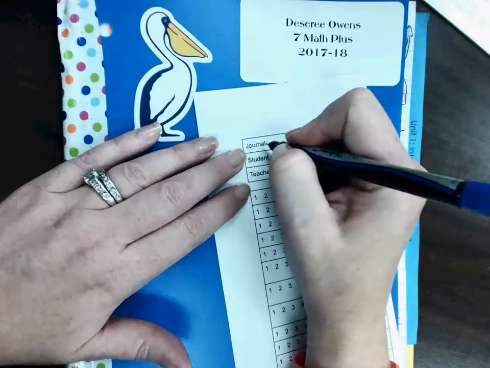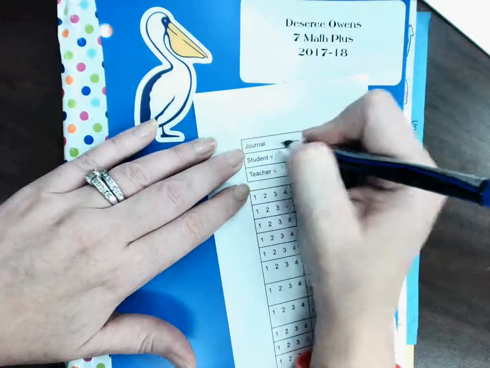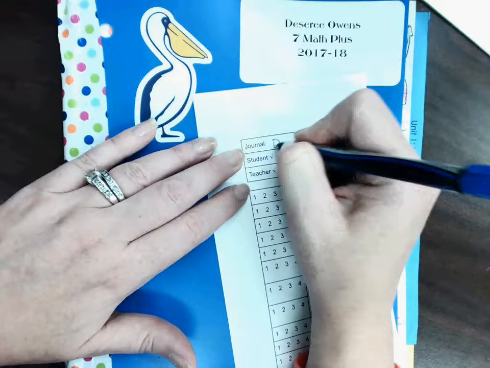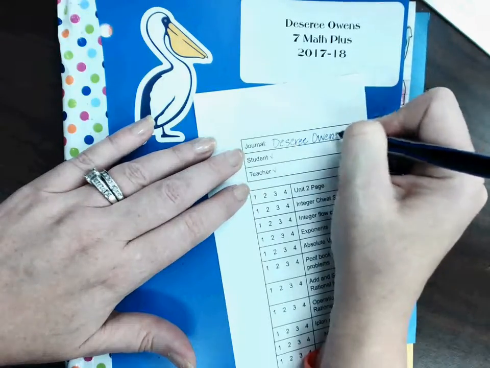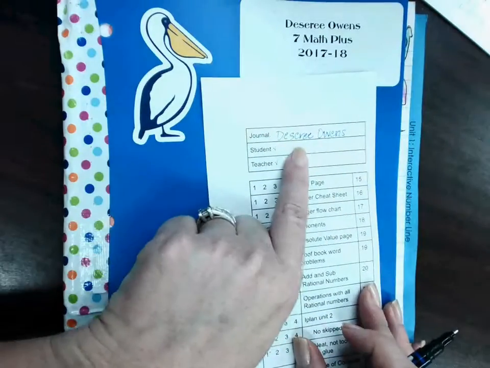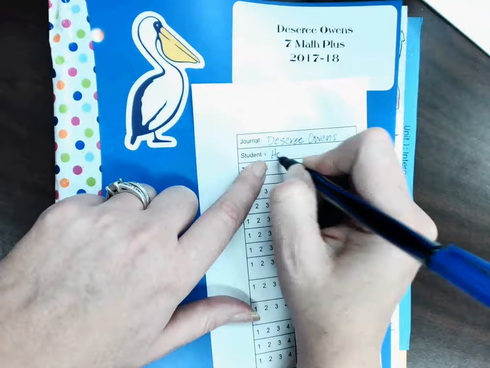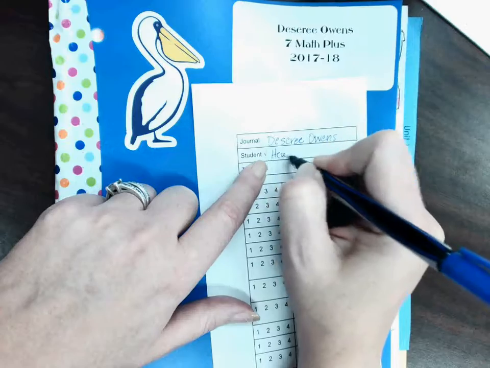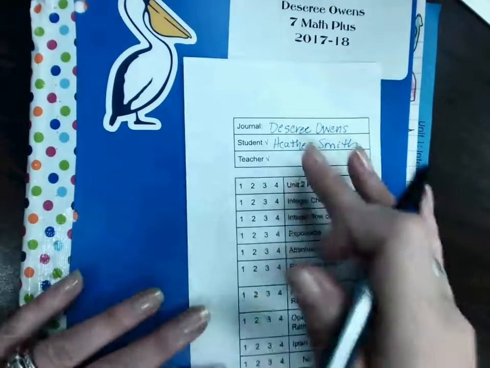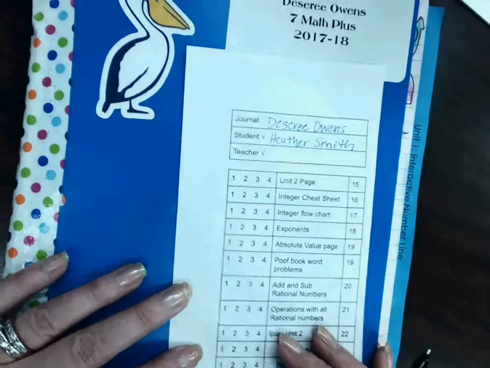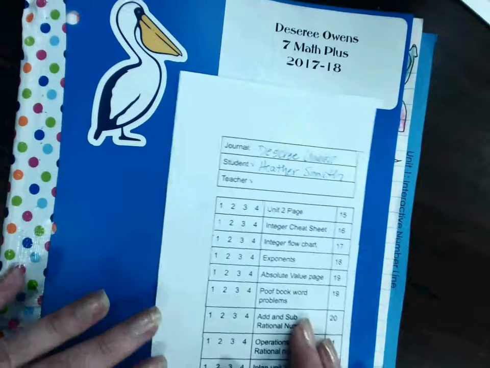So before you pass your notebook to somebody, be sure you put your name right here. This first line, journal, is the name of the person that owns the notebook. So this is Desiree Owen's notebook, and so I'm going to put her name here. Once you have it, if you're grading it, you're going to put your name here, the student that's checking. And then whichever adult goes through the checklist and makes sure that it was done accurately will put their name there. So are you guys ready to start?